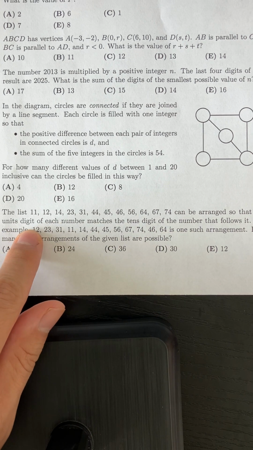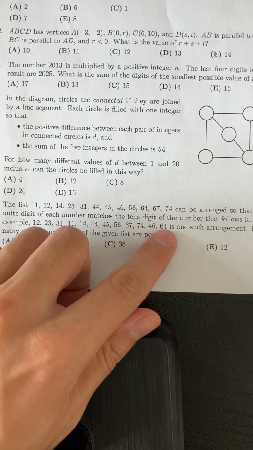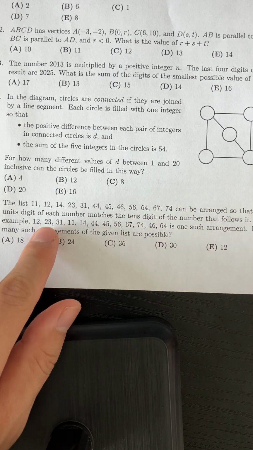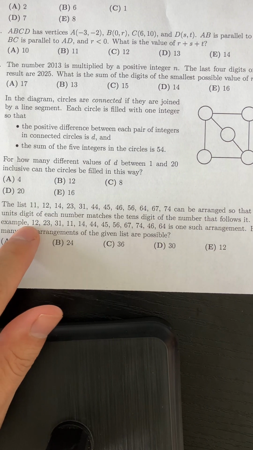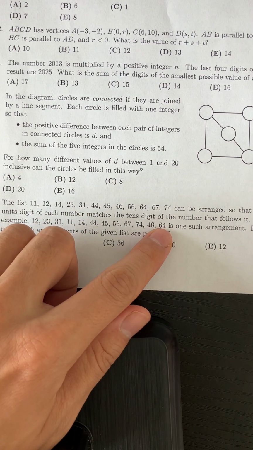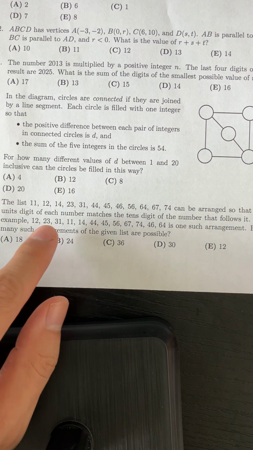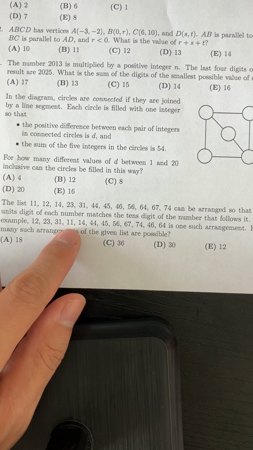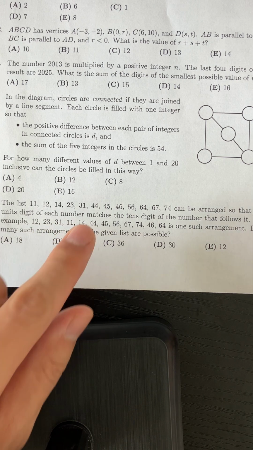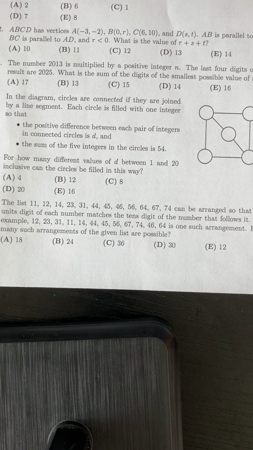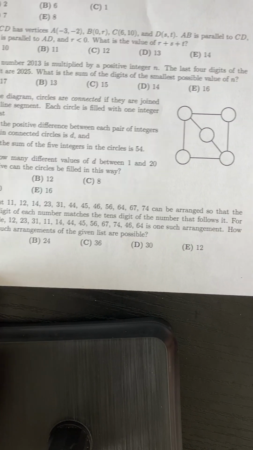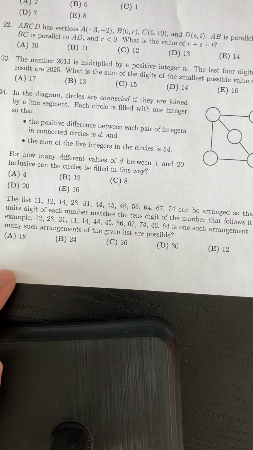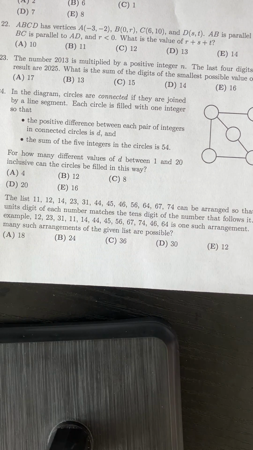And so the first number can be the unique one. The last number can be the unique one. However, in terms of the digits, the first digit and the last digit don't have much restriction. However, all digits in the middle are kind of copied. Okay, so that's the idea. This is just one successful arrangement. And the question is, how many such arrangements of the given list of numbers are possible?